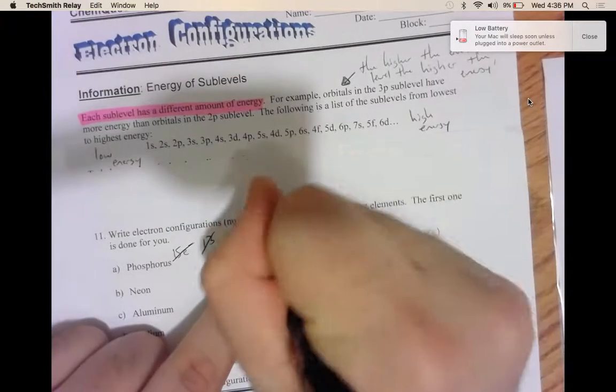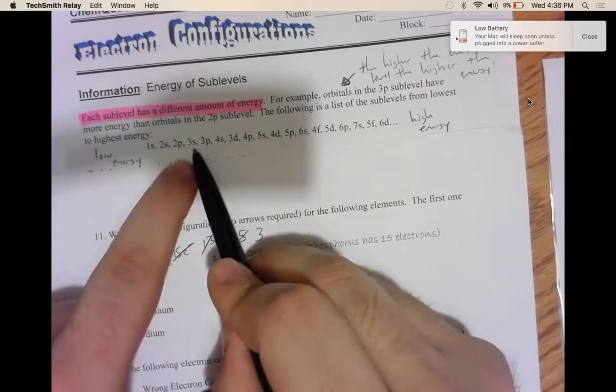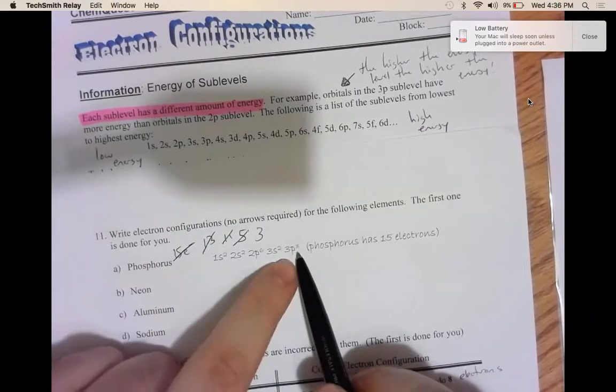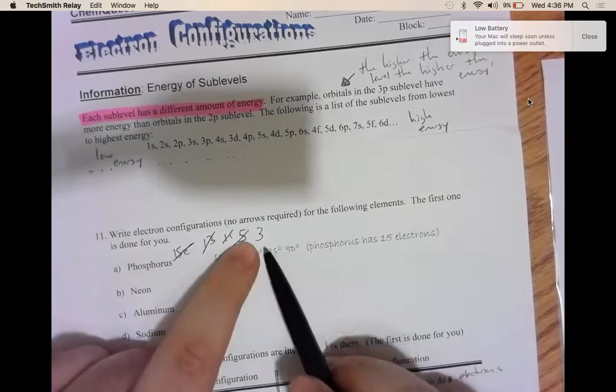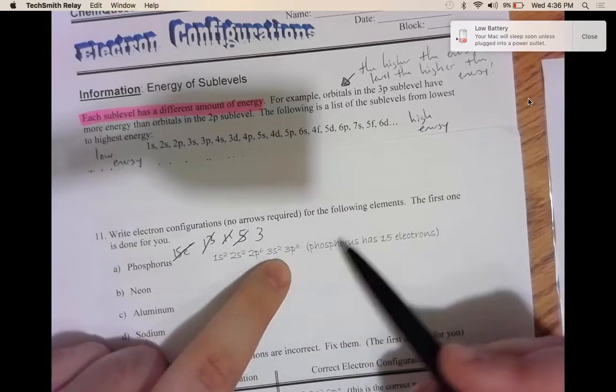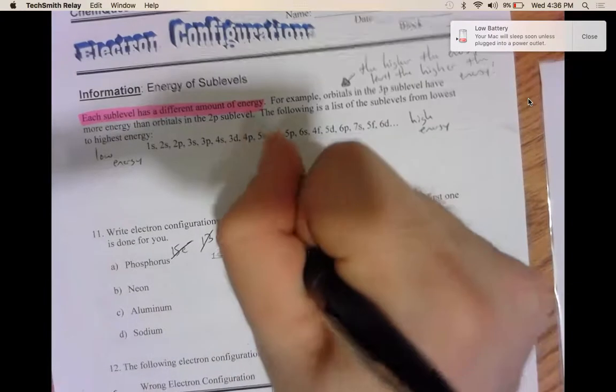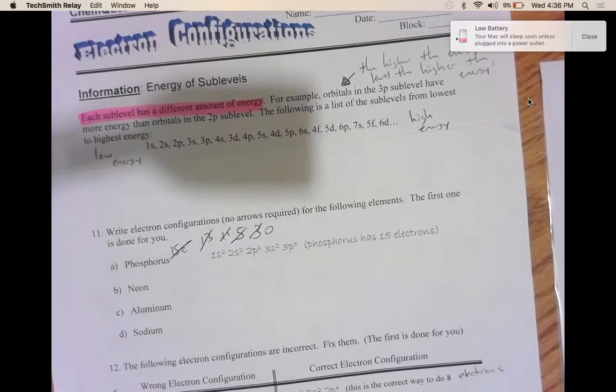We subtract, we have 3 left. Then after 3s comes 3p. So in 3p, we can hold a total of 6, but we only have 3 left. So that's why the exponent is a 3. Remember, at the end, you're only going to use as many electrons as you have. So we would write the 3, and then we have 0 left.